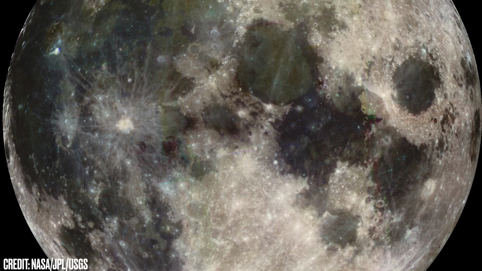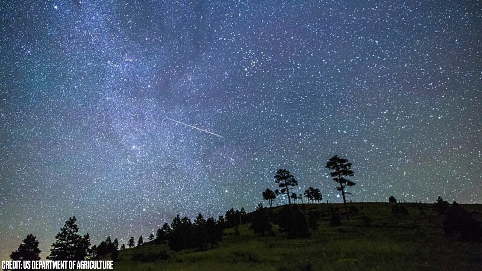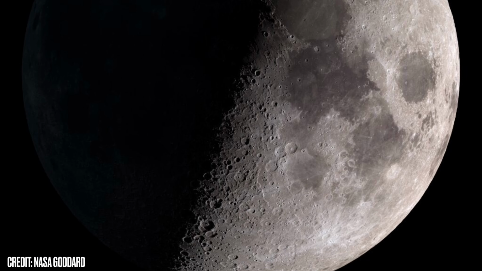The moon, our little buddy in this trip through the cosmos. Sometimes it's there, sometimes it's not. I mean, have you ever looked up in the sky and seen the moon look like this? Or this? How about this?